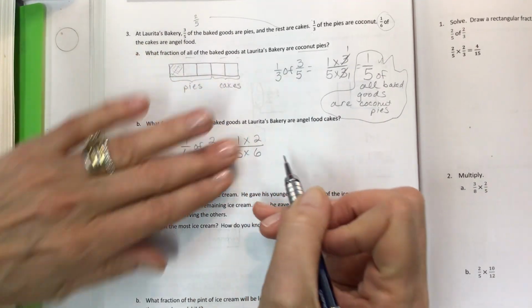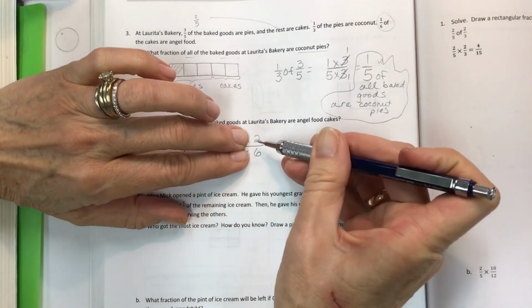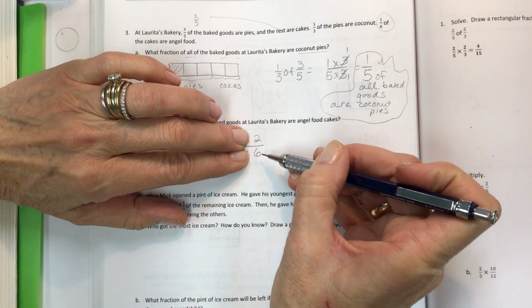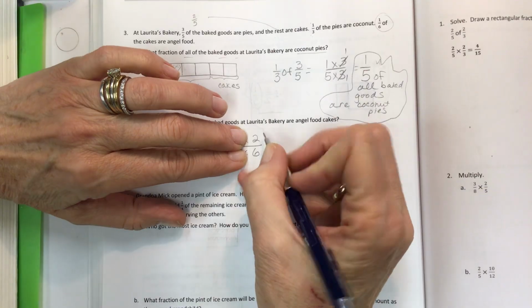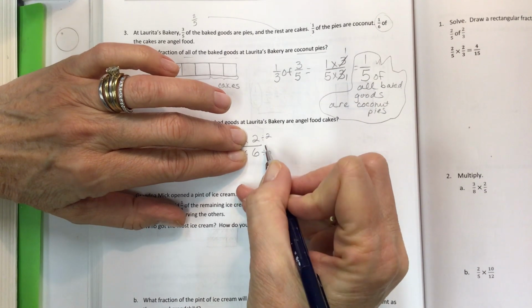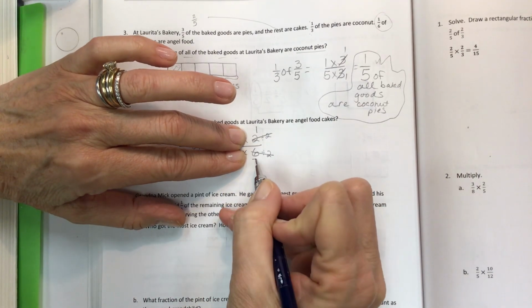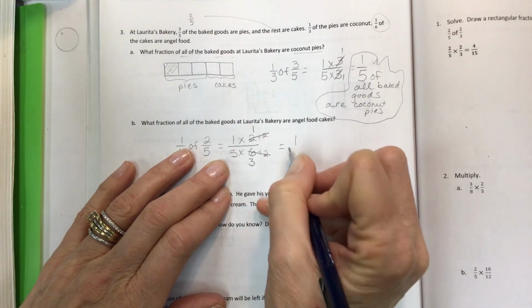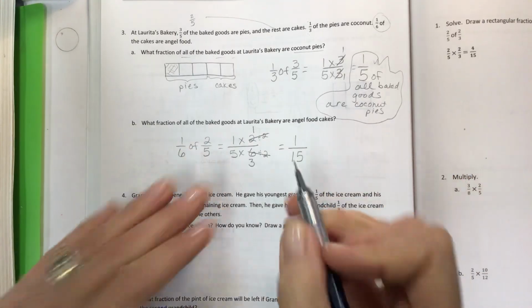You're going to take your 2 digits in your top and bottom. Ignore the 1/5 for now, okay? Take your 2 and your 6, and you're going to find the greatest common divisor that you can. Both of them are divisible by 2, so divide by 2. 2 divided by 2 is 1. 6 divided by 2 is 3. That leaves me with 1 times 1 is 1, and 5 times 3 is 15.